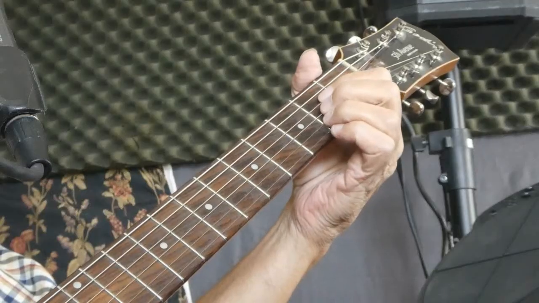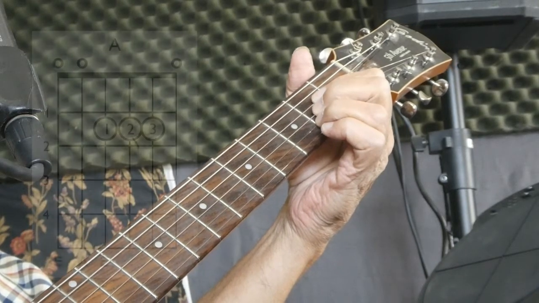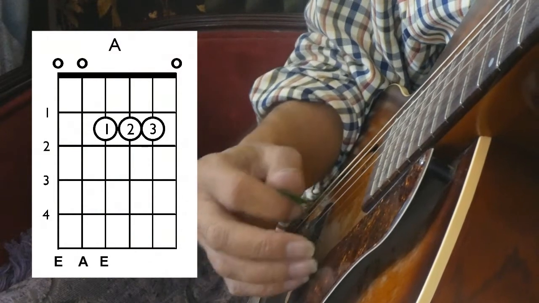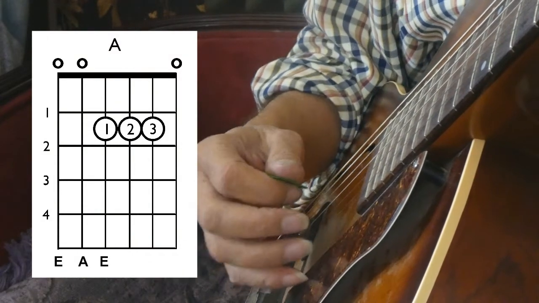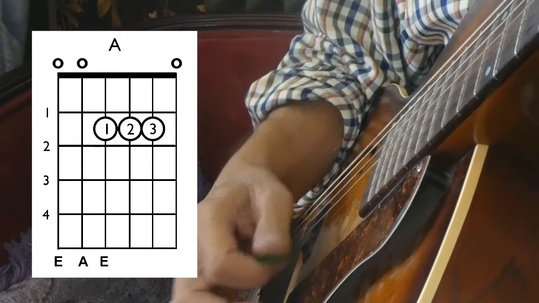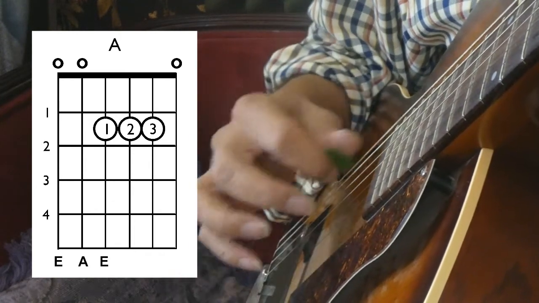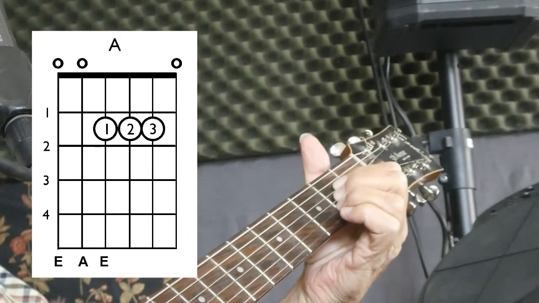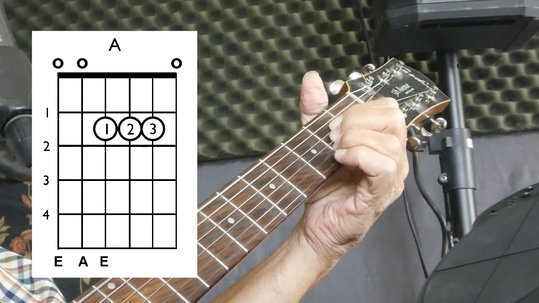Well, on an A, I can either move up to the 5 or I can move down to the 5, the low E. Okay?